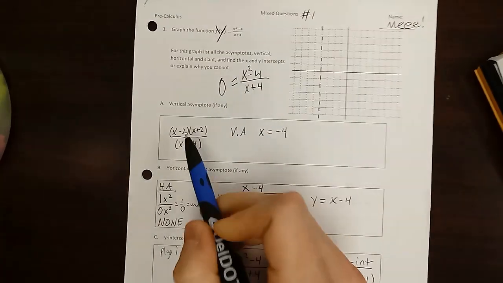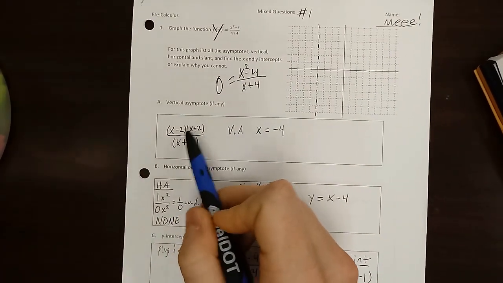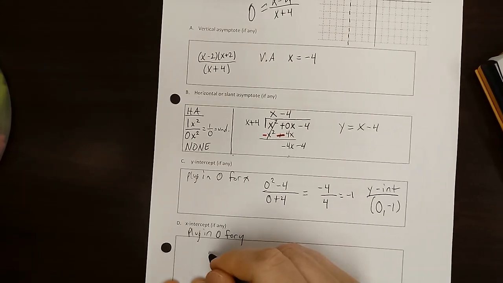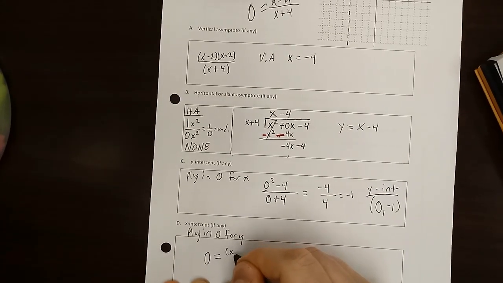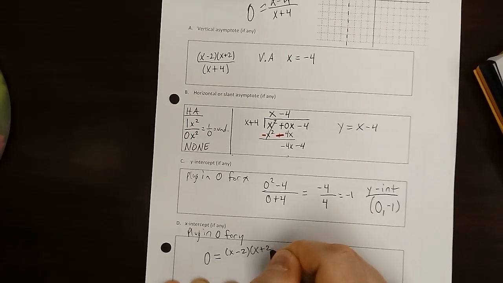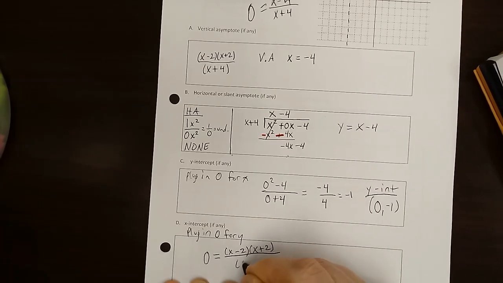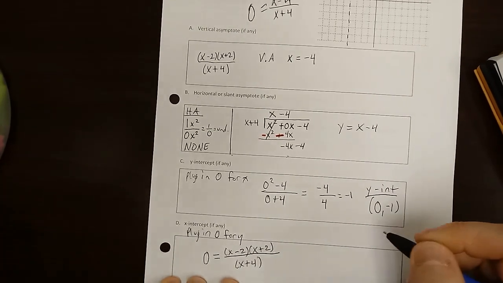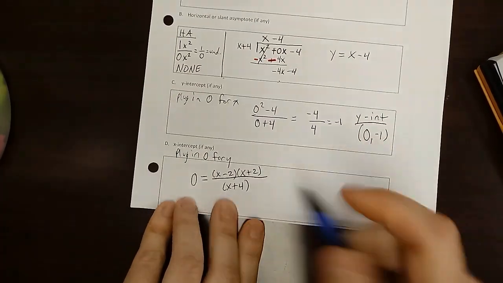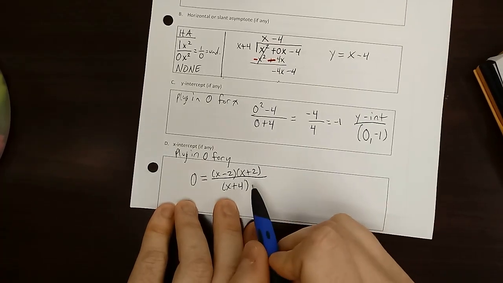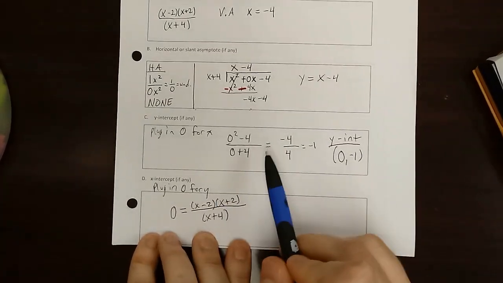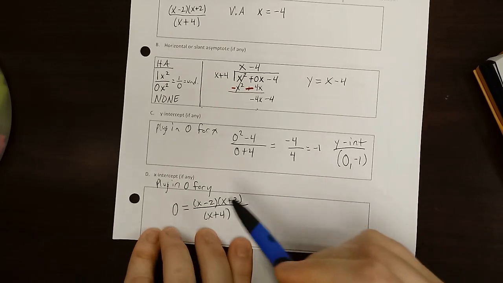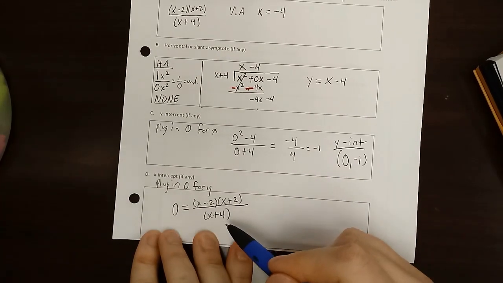But I'm actually going to use the factored version. That's going to make life easier. So 0 is equal to x minus 2 times x plus 2 all over x plus 4. Now I need to solve this. That's the tough part. Unlike our previous one where we plug it in and get a number, this time we plug it in and now we have to solve it.